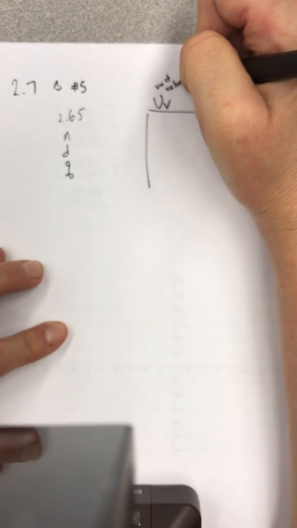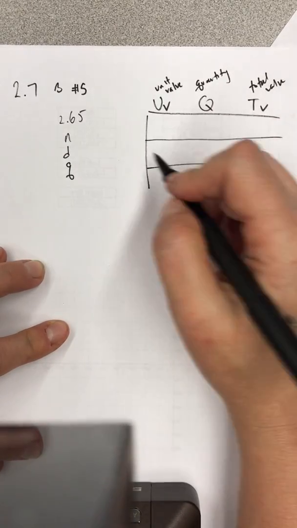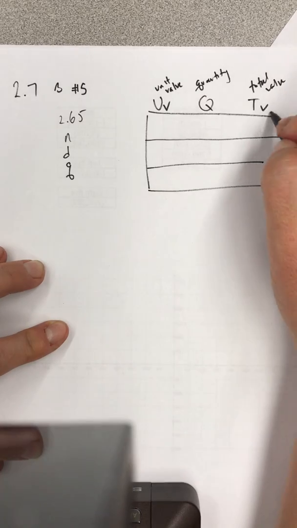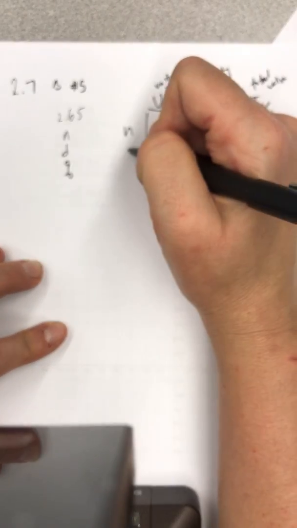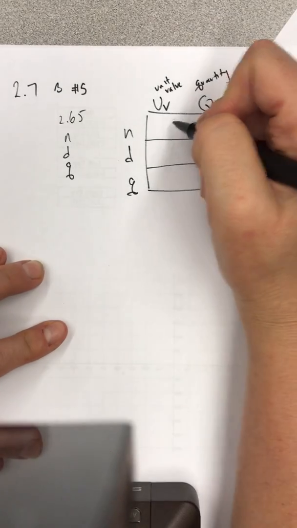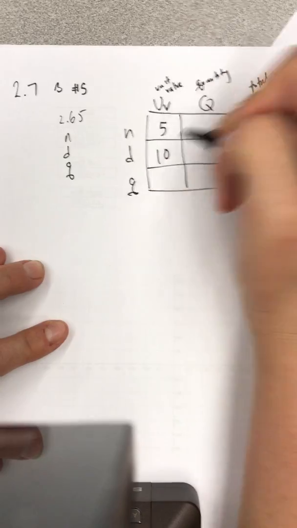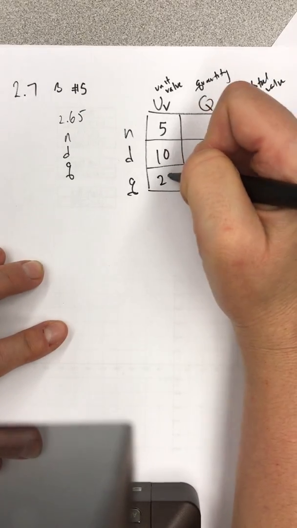So we have our unit value, our quantity, and our total value. I'm totally fine if you want to write it out the long way, unit value, quantity, and total value, or you can use shortcuts. Nickels, dimes, quarters. Okay, 3 rows. I'm going to do N for nickels, D for dimes, Q for quarters. Unit value: a nickel is worth 5 cents.